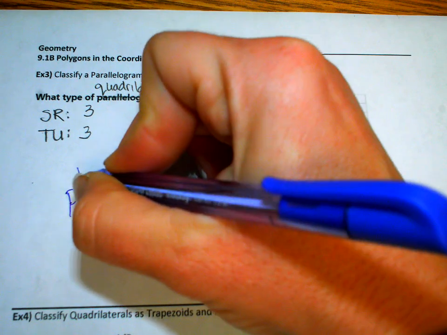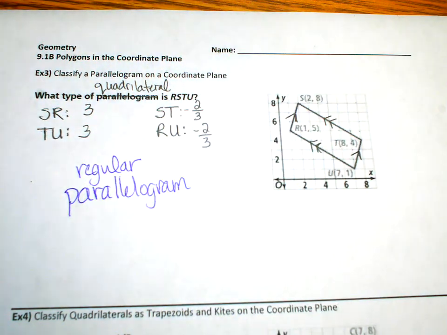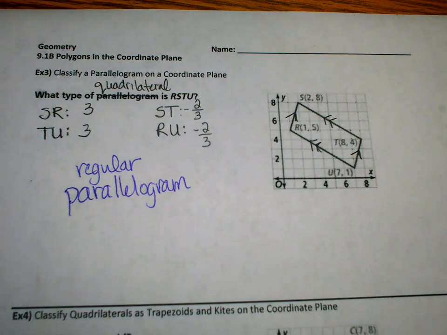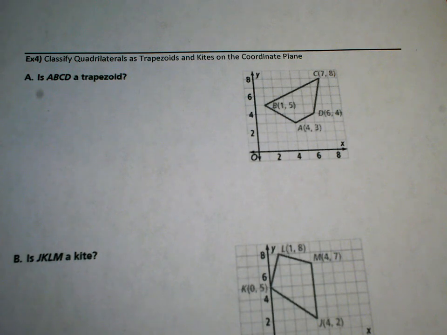And it's just a regular parallelogram. Awesome. All right, let's move on to example 4. Slide right on up. Okay, is it a trapezoid? So we need to talk about the characteristics of a trapezoid.